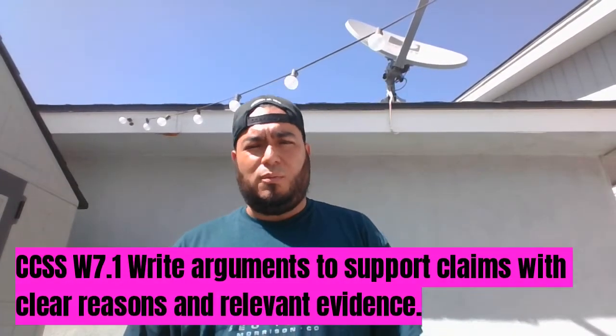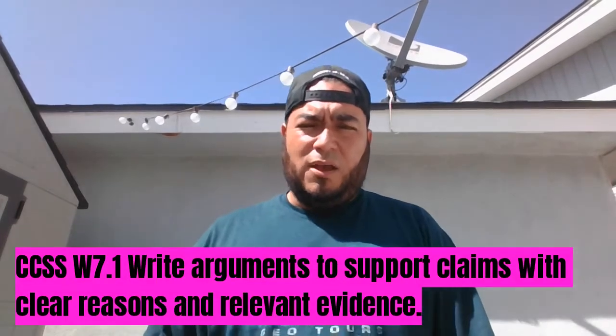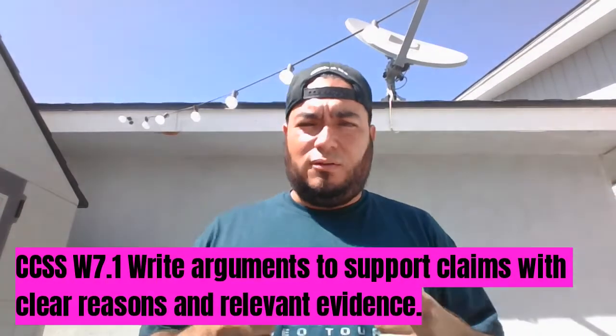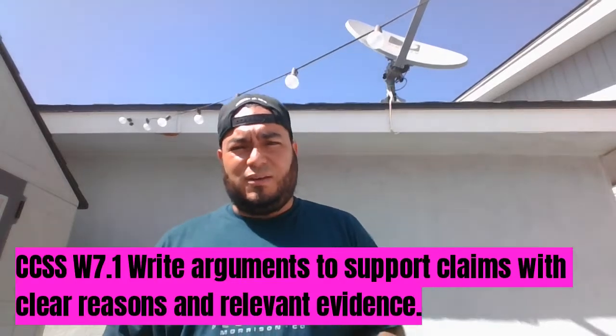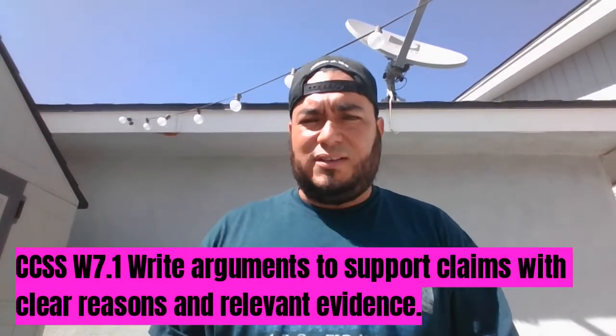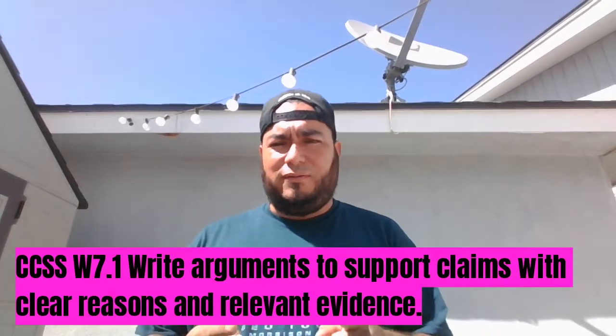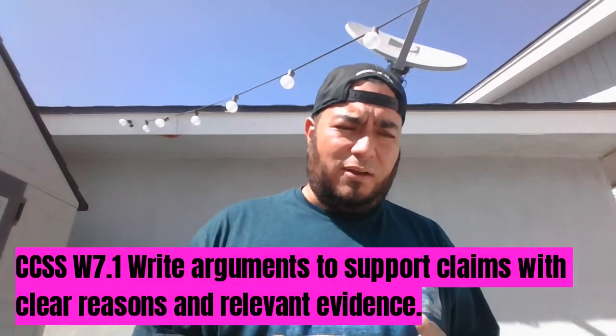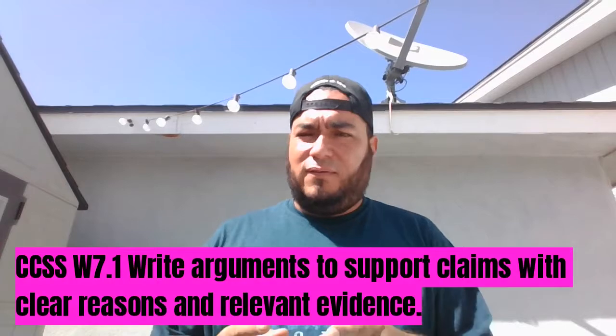When we talk about argument, what we're really talking about here is persuasion. You want to persuade someone to see your side of an argument. So, how do you do that? You give a clear reason as to why you're right, why your belief is the one that is correct. You give that reason in a clear way, and you give evidence to support that reason. Now, the evidence has to be relevant. I can sit here all day spewing facts at you guys that have nothing to do with my claim or my argument. So make sure that the evidence actually does support what you're trying to say.